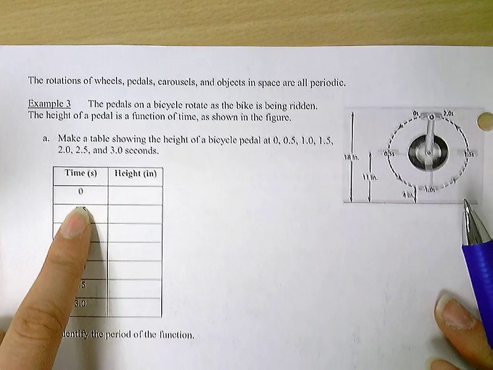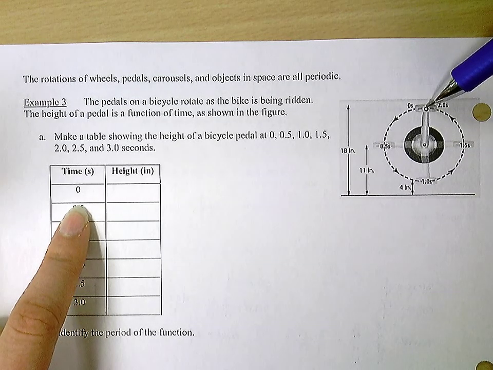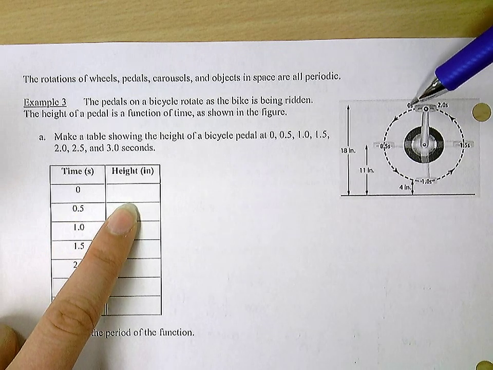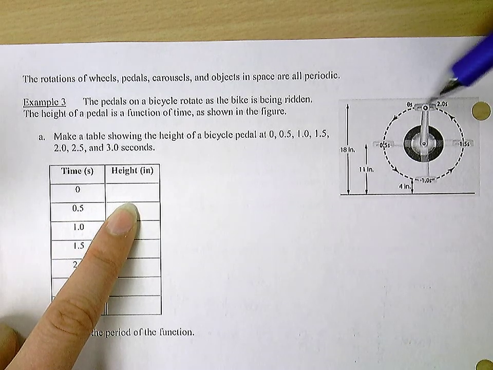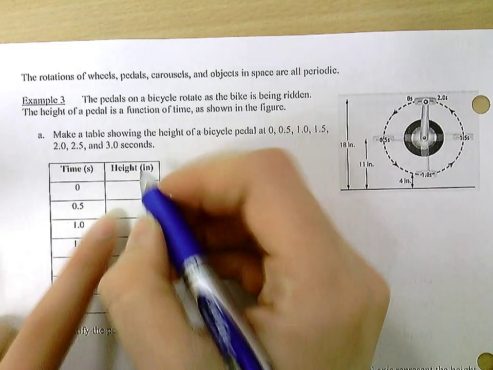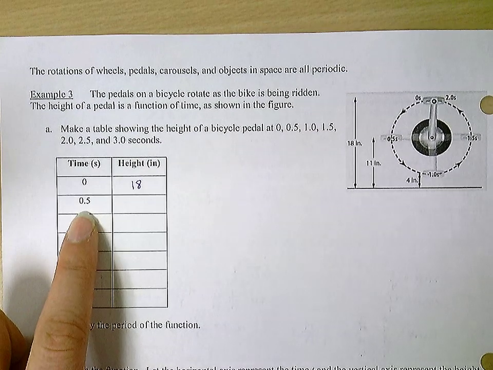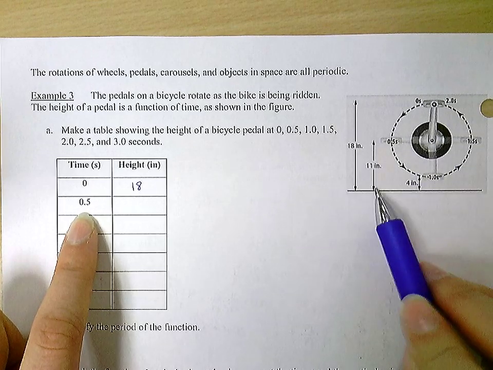At 0 seconds, what is the height of that pedal? If it's at 0 seconds, how high off the ground is that pedal? 18 inches. Then moving on to 0.5 seconds, rotating to here, how high is that? That's 11.